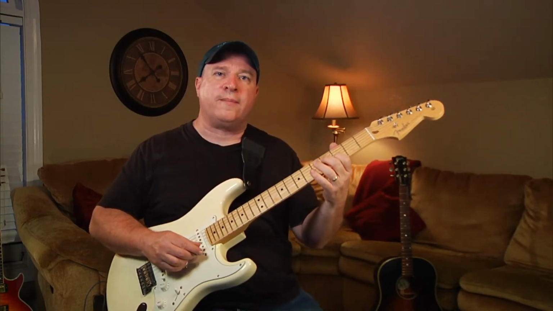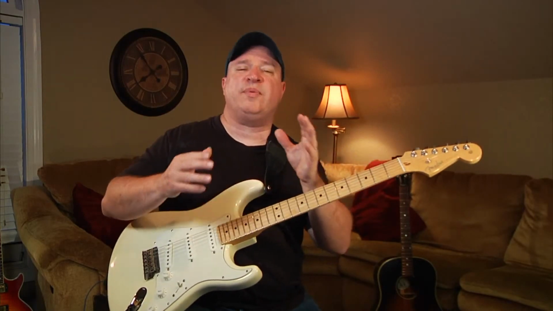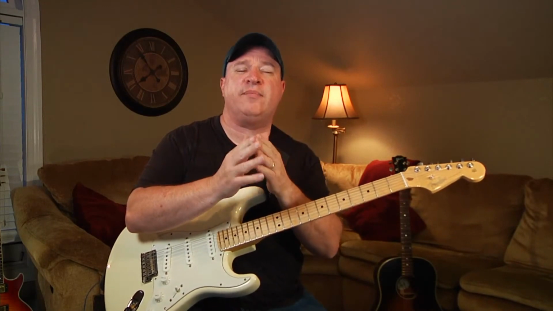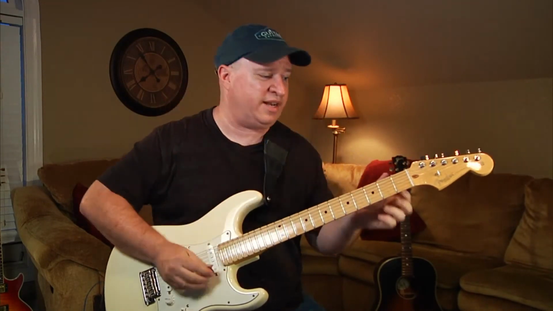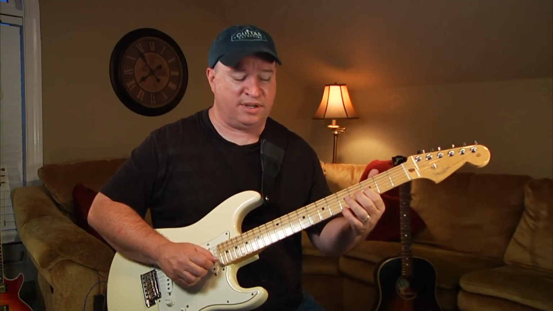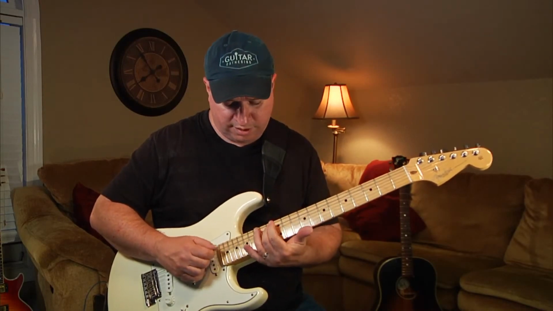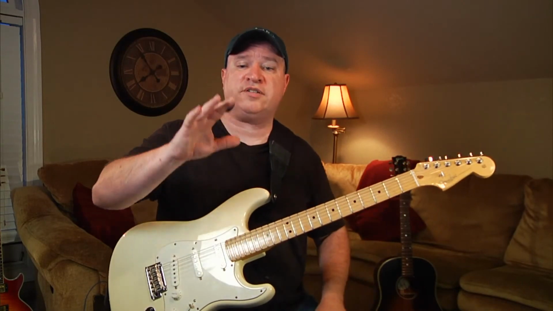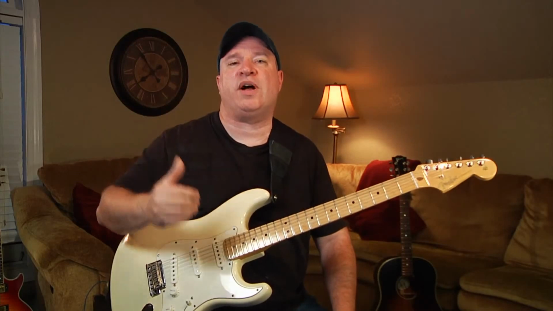Remember on guitar, unlike piano, if I click one key on a piano, that's that note. But not on guitar. There's many different ways to play. Let's say that's B flat. All of those are not octaves of each other. They're the same note, just in different spots on the guitar.